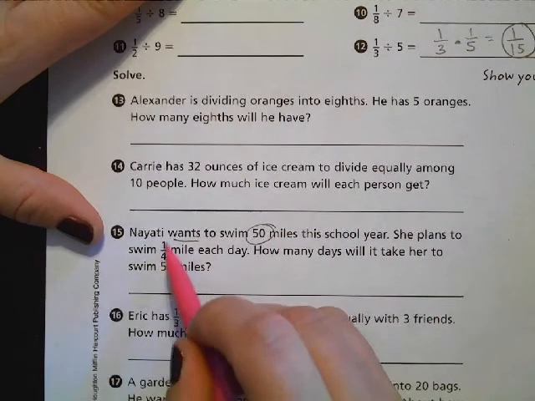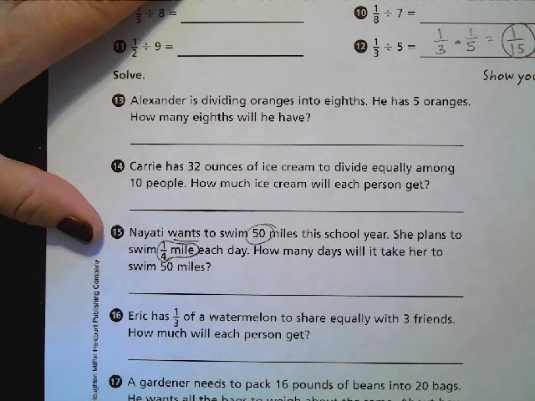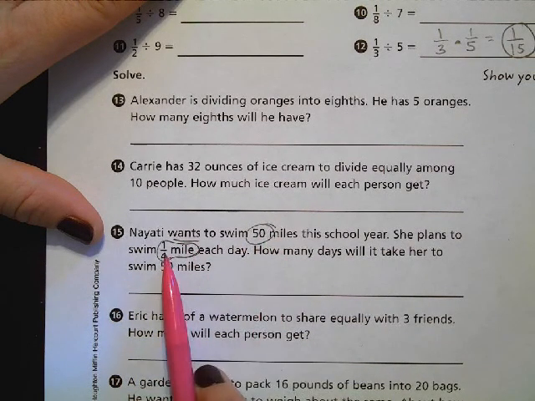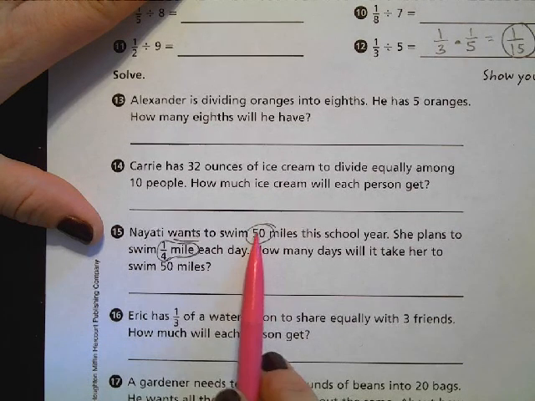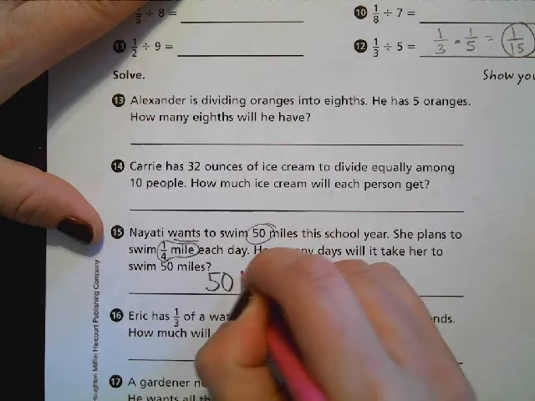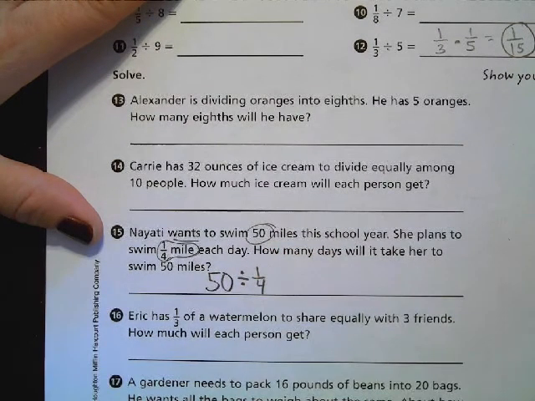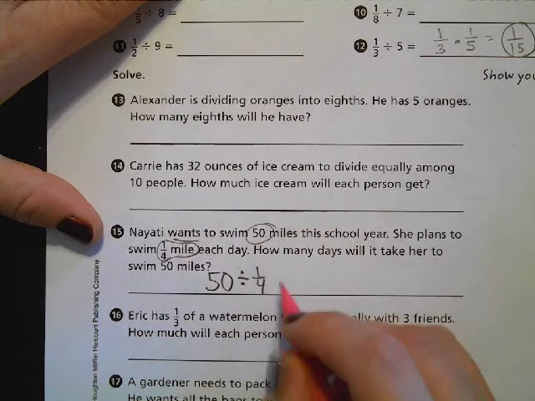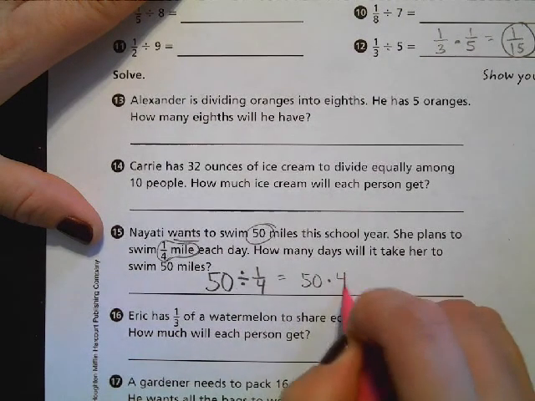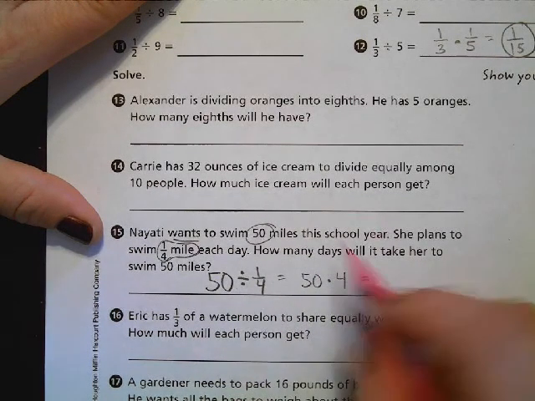I want to do number 15, it's a pretty good one. Nayati, that's a cool name. Nayati wants to swim 50 miles this school year. She plans to swim a 1/4 mile each day. Then I know her portion size, or how much she wants to do each day. How many days will it take her? So do I take the miles and cut it up by the distance? Yeah, you want to put what she's starting with. So she wants to go 50 miles, and each day she's going to split up those miles by going a 1/4 mile each day.